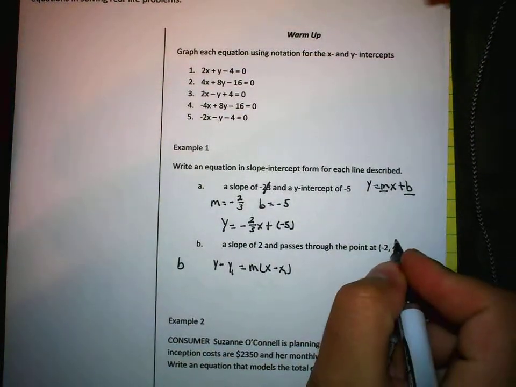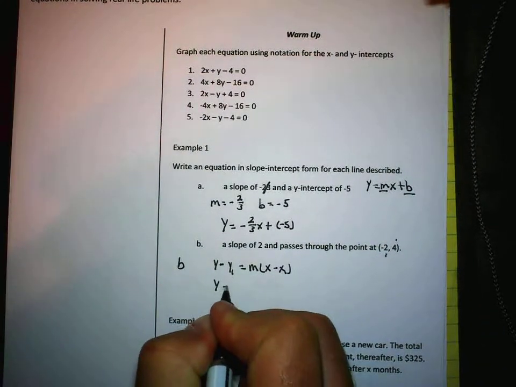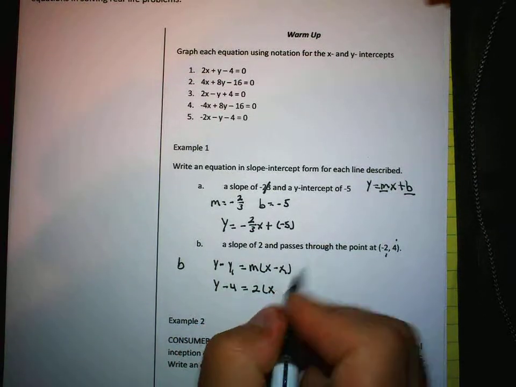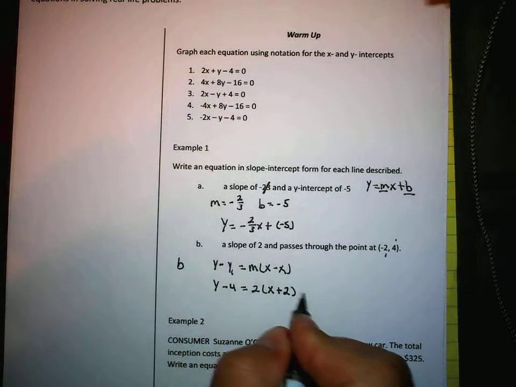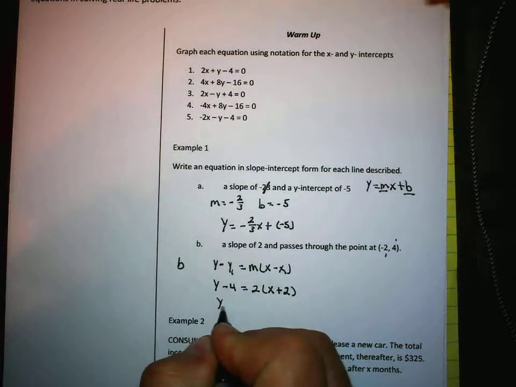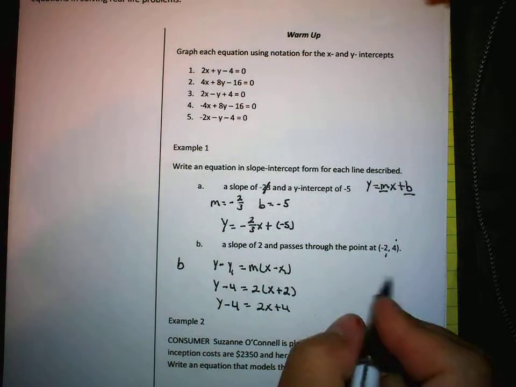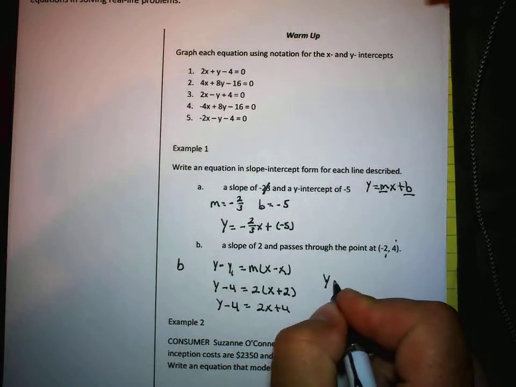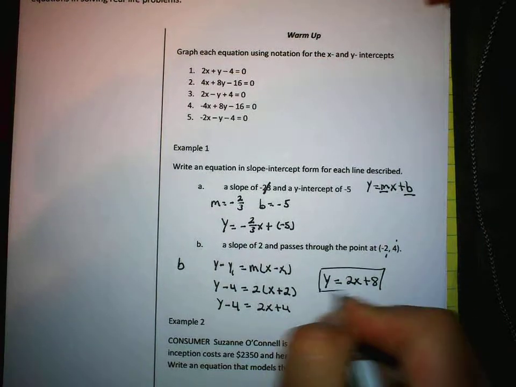y1 is 4, x1 is negative 2, so y minus 4 equals 2 times x minus a negative 2, which is going to make this a positive, so plus 2. Multiply the 2 through, y minus 4 equals 2x plus 4, and then add 4 to both sides, so y equals 2x plus 8 is my answer.